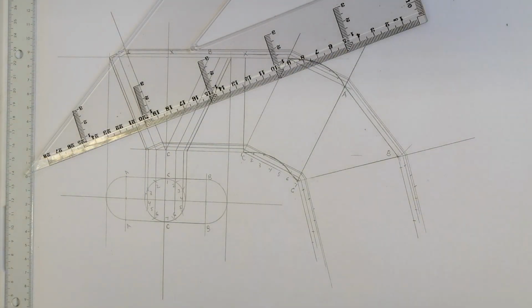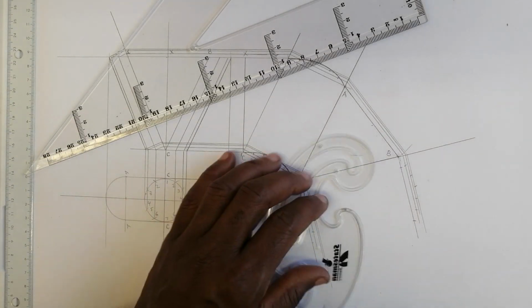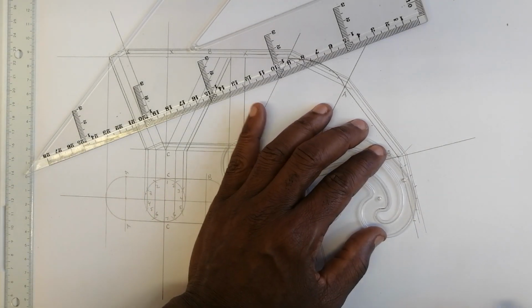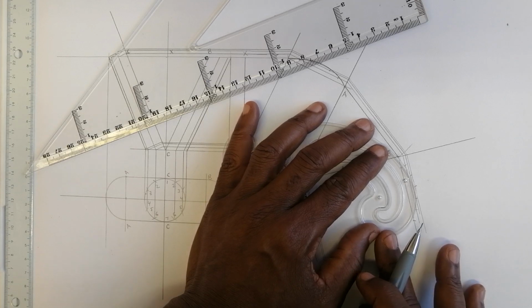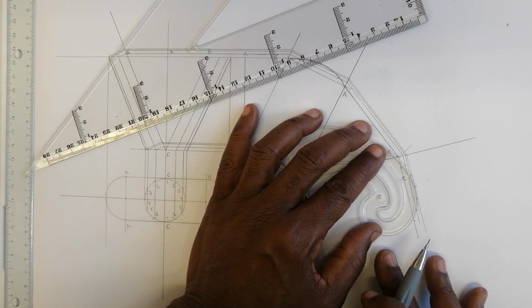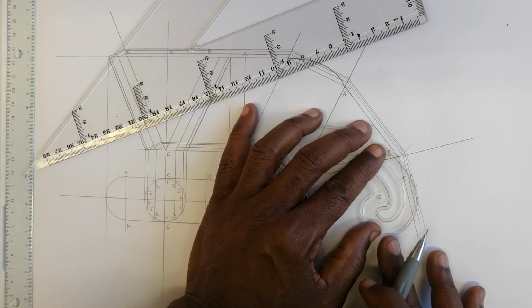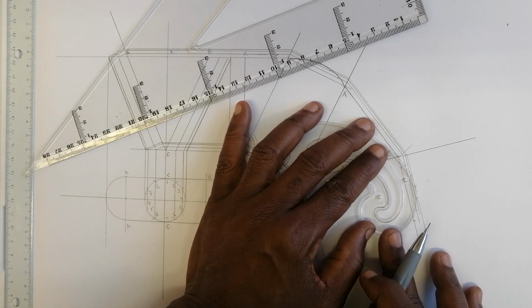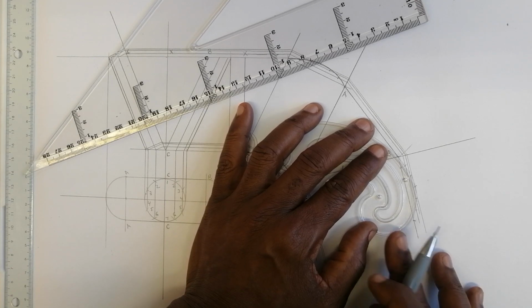Okay, I need to draw a curve. Bit of inaccuracy.